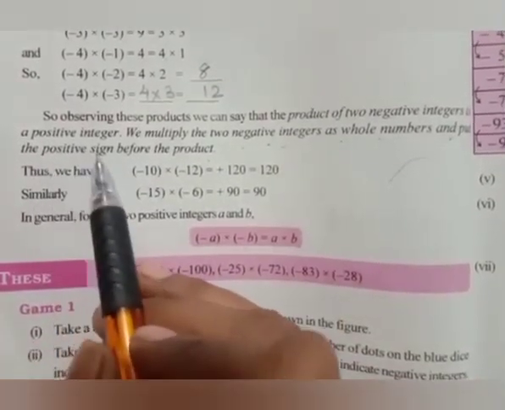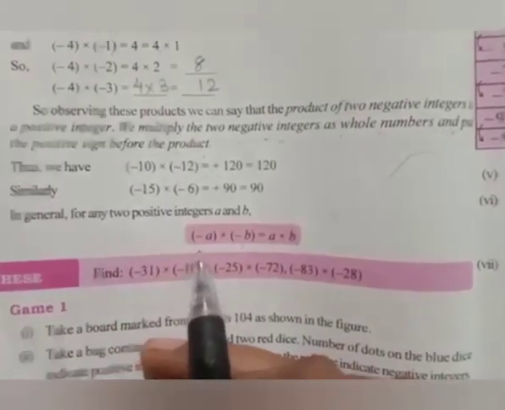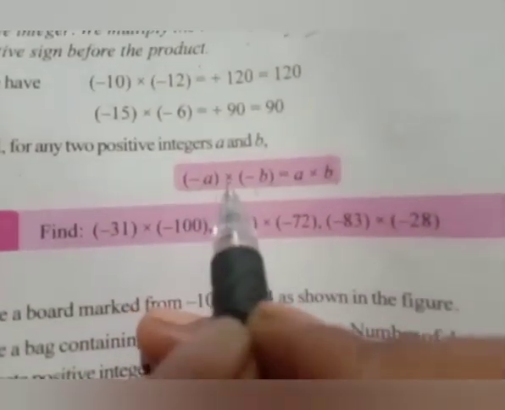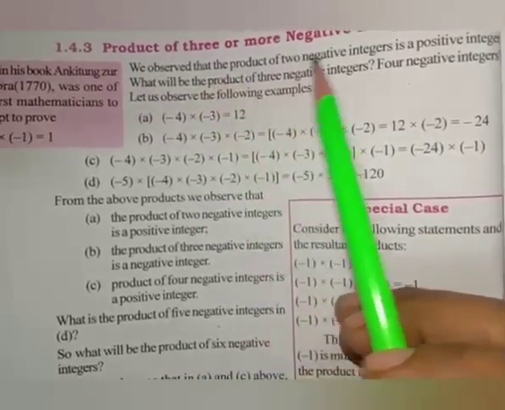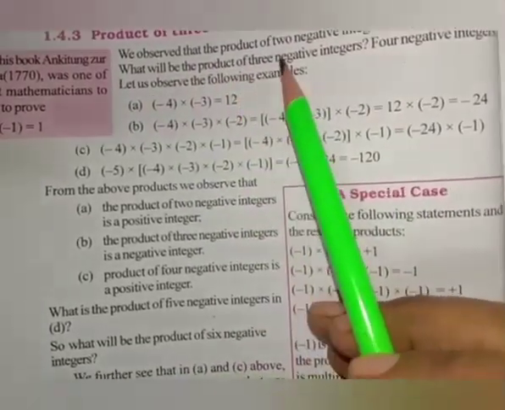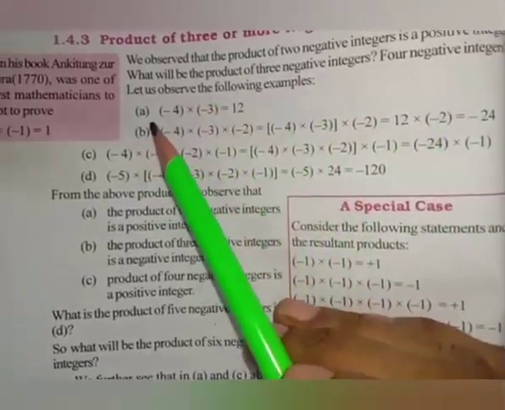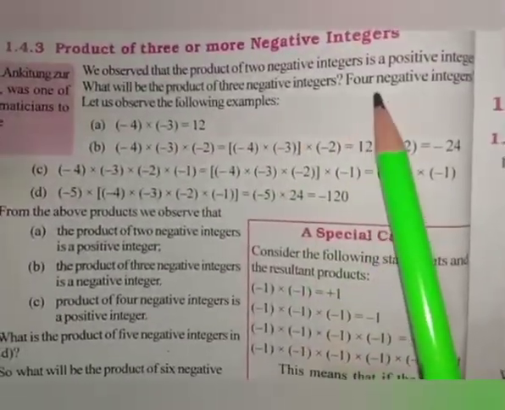So finally, minus a into minus b is equal to a into b. Now we will see the product of three or more negative integers. What will be the answer for three negative integers or four negative integers?